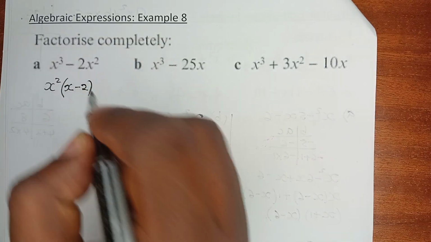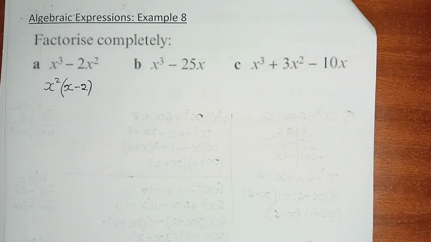So we have x squared into bracket x minus 2.